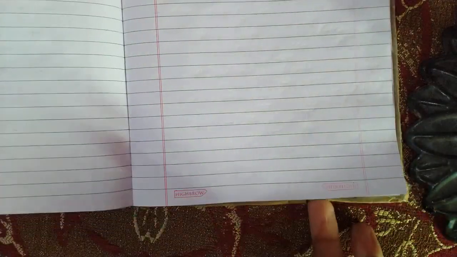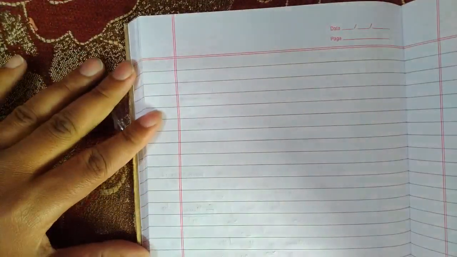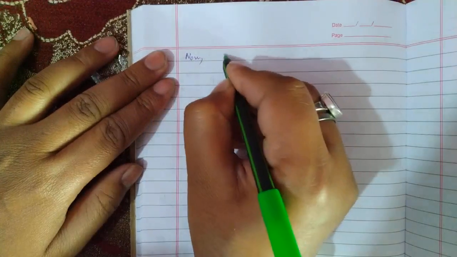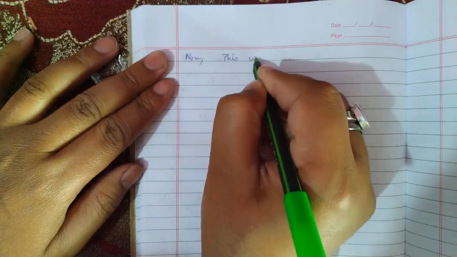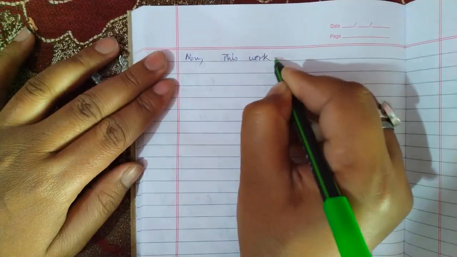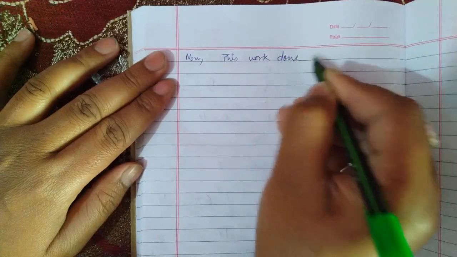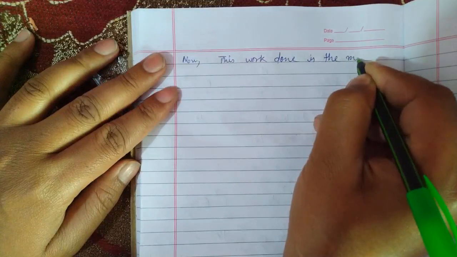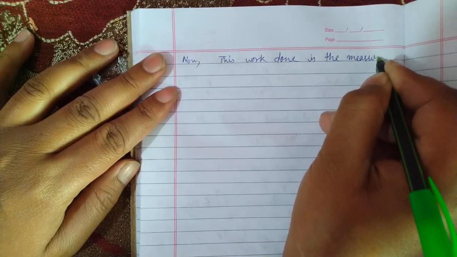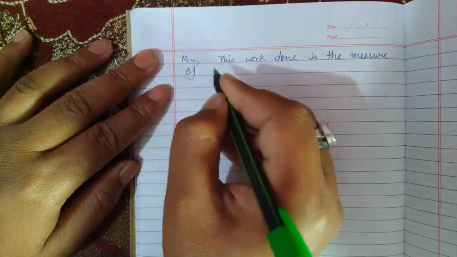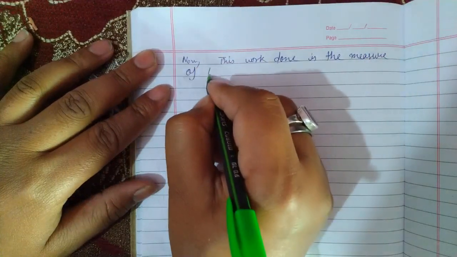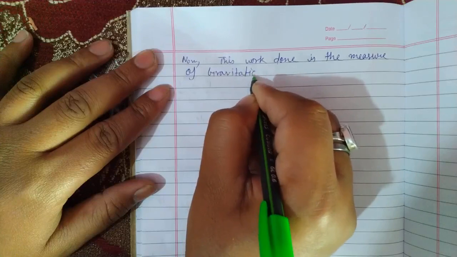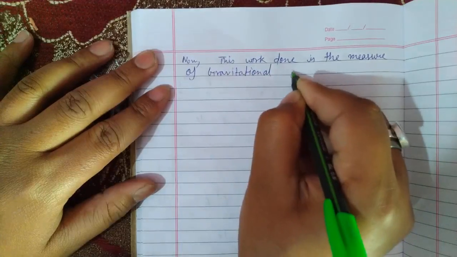Now this work done is the measure of gravitational potential.